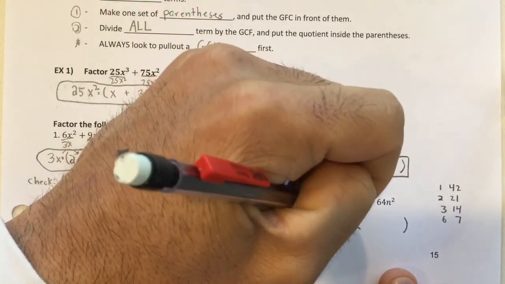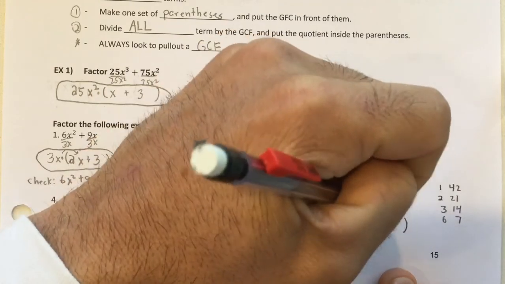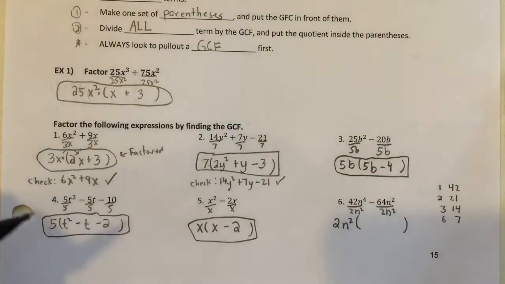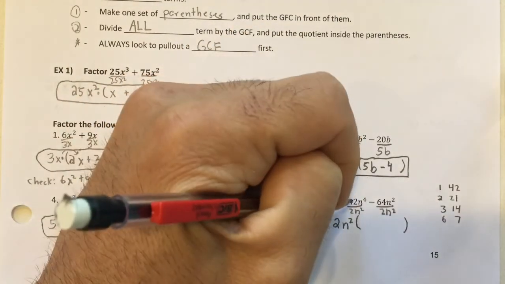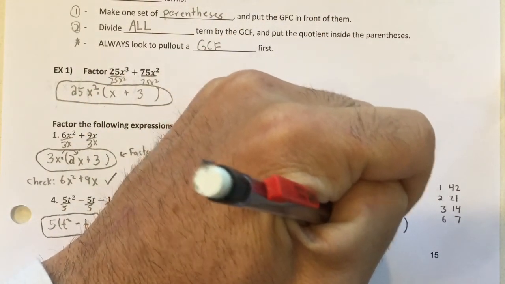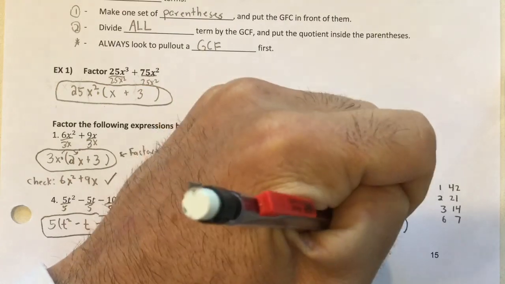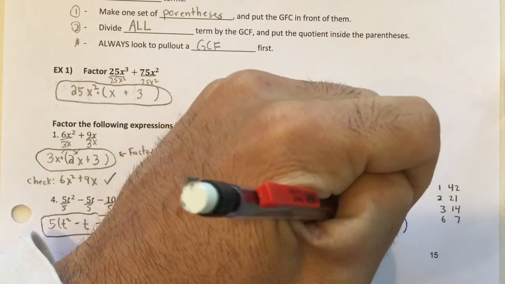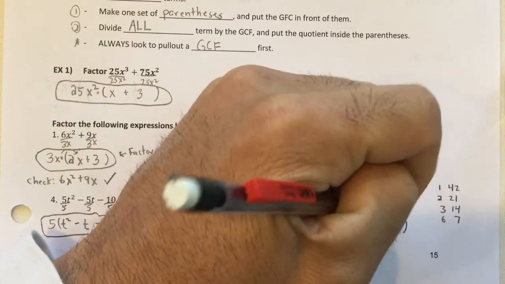And then I have n to the second, because they each have at least n times itself 2 times. So I divide by 2n squared, sorry, divide by GCF. And 42 divided by 2 is 21. N to the 4th divided by n squared is n squared. Minus 64 divided by 2 is 32, and then the n's cancel out.